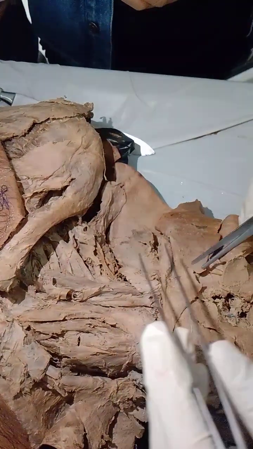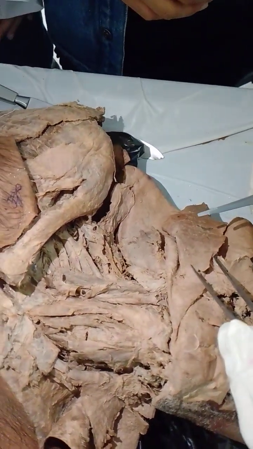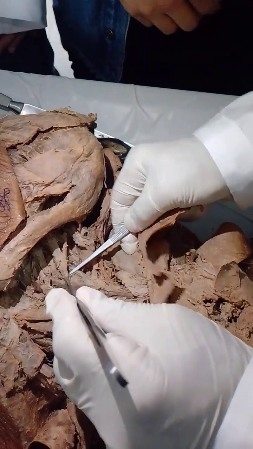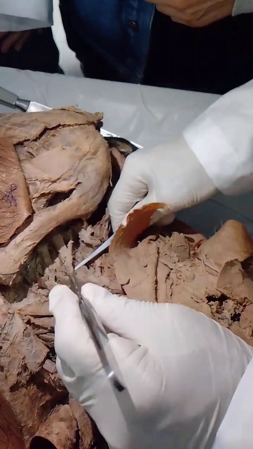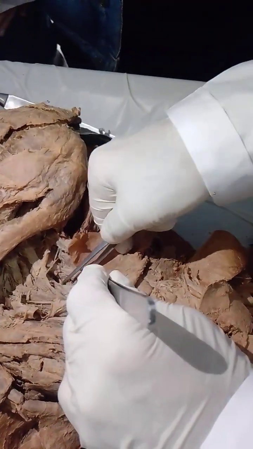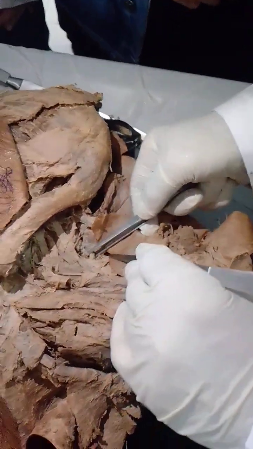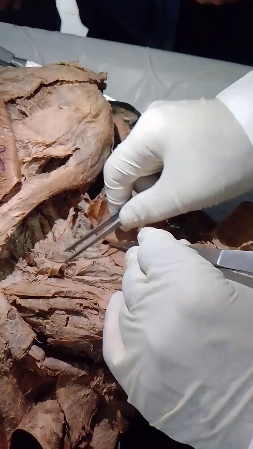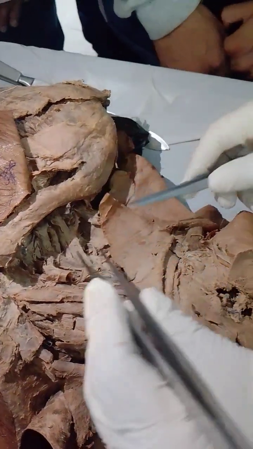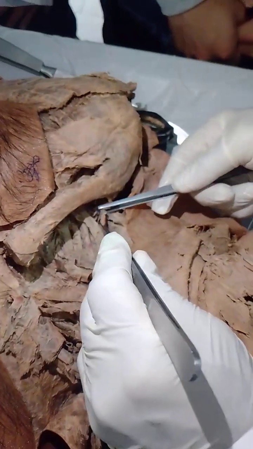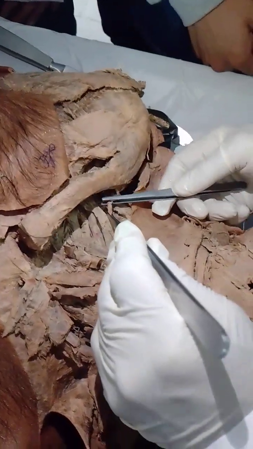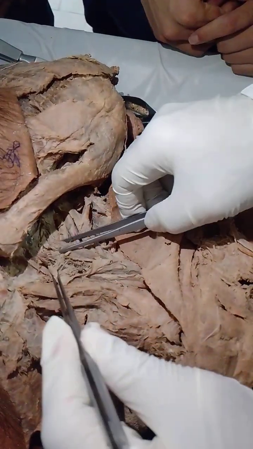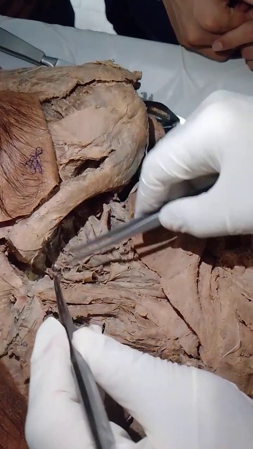Sir, can you tell the middle scalene again? This is the middle scalene. Then the posterior scalene, and the subclavian artery. The middle scalene is the largest muscle. First the subclavian artery, and this is a nerve, the suprascapular nerve, and another in this part.